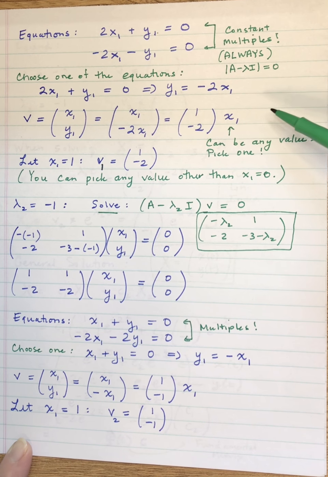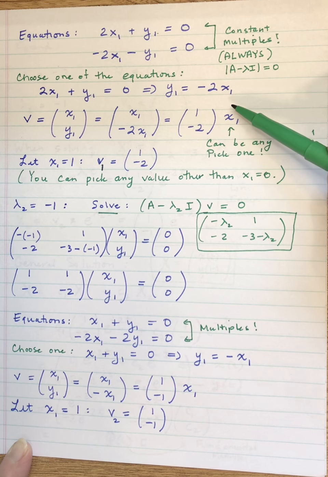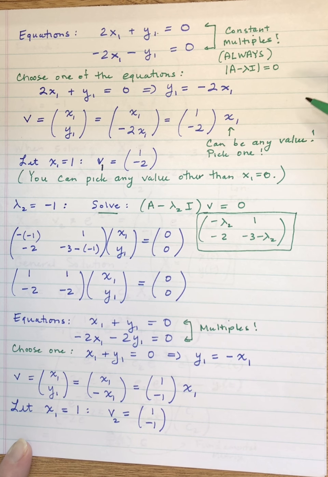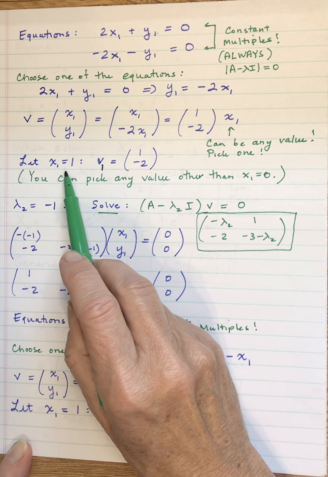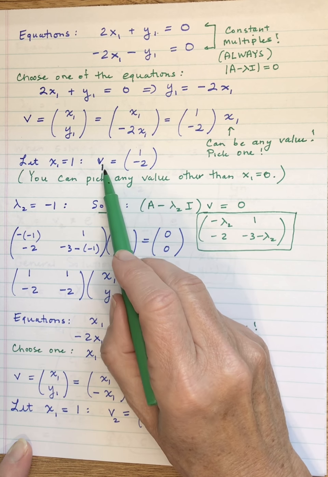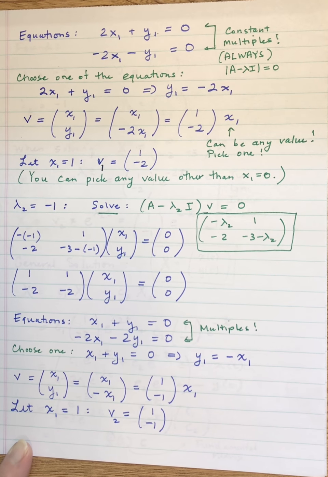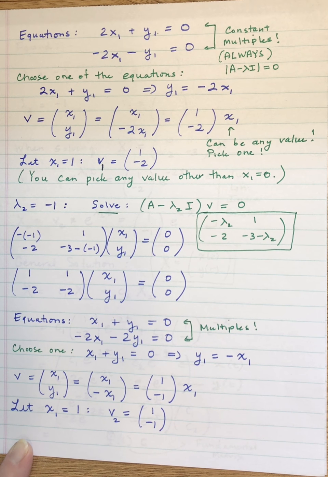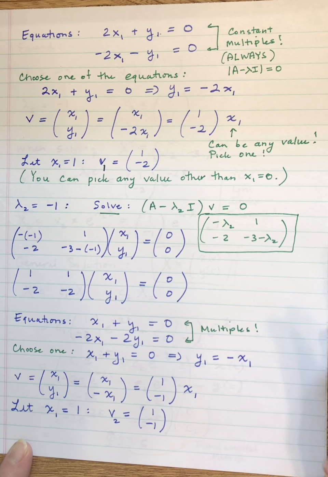Now, there's an infinite number of eigenvectors. Any multiple, you put in a number here, multiply it by the vector, and you have an eigenvector. So let's just pick one. Let's say I let x sub 1 be 1. That makes v sub 1 equal to 1, negative 2, and that is an eigenvector corresponding to the eigenvalue of negative 2.